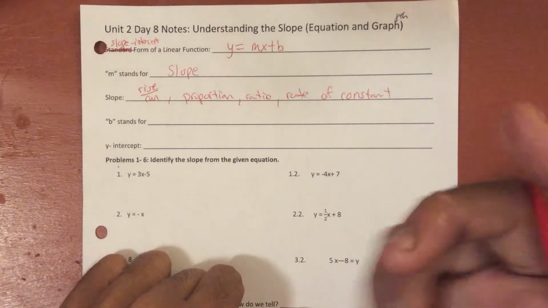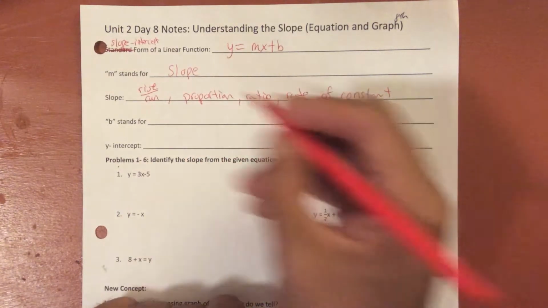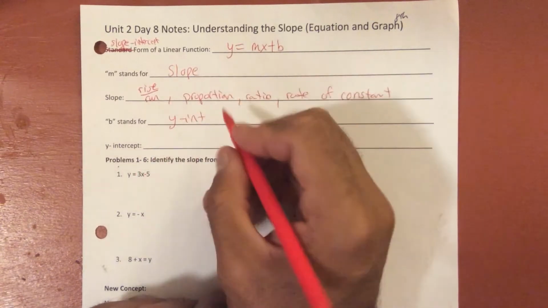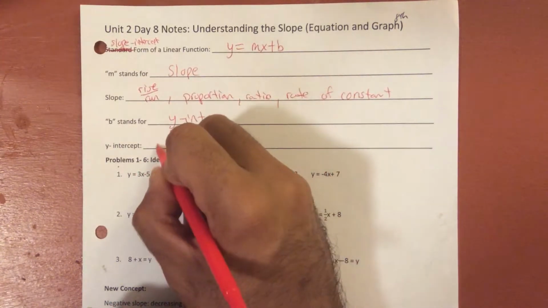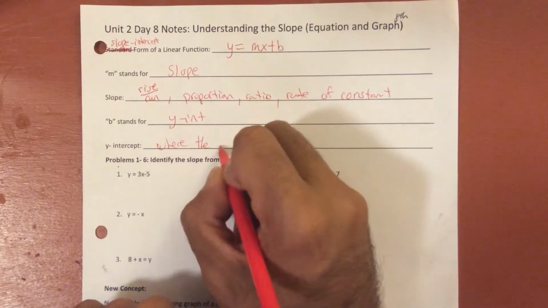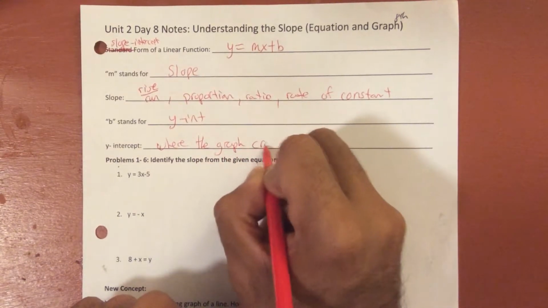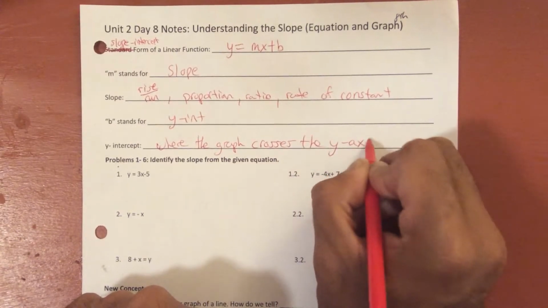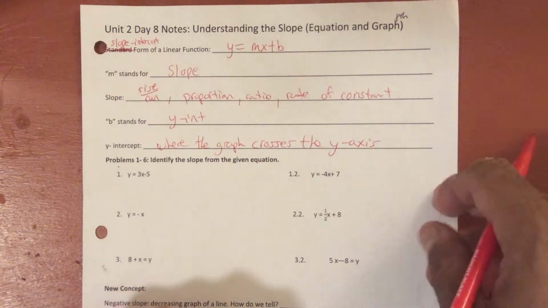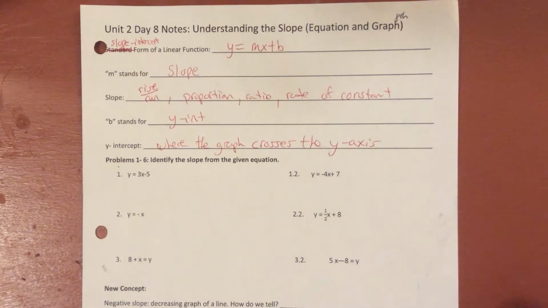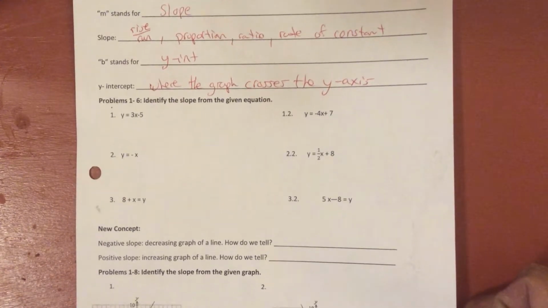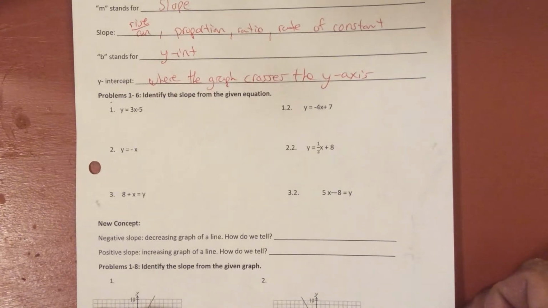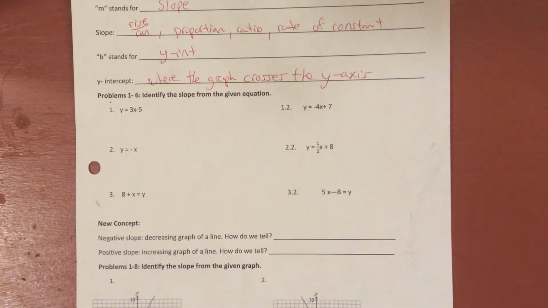Okay? Now you already know that the letter b stands for the y-intercept. And you know that the y-intercept is where the graph crosses the y-axis. Okay? Now, for the first part, we're going to identify what the slope is for a specific equation.